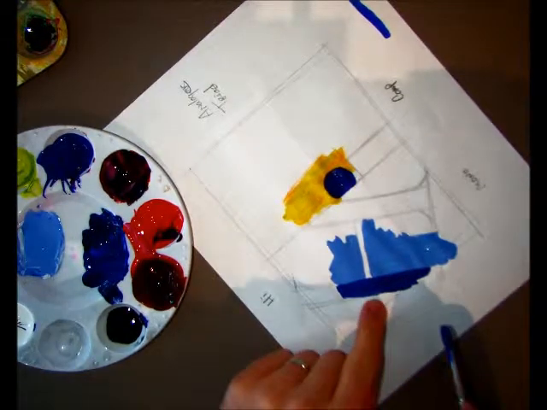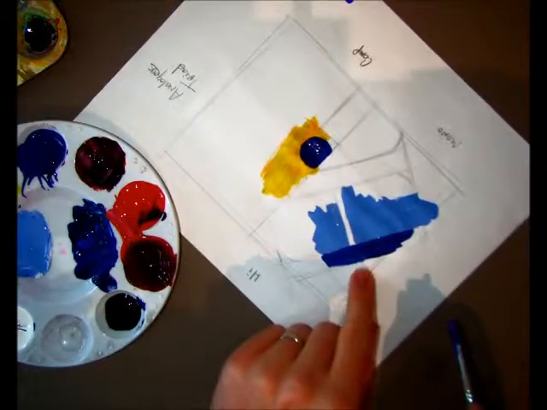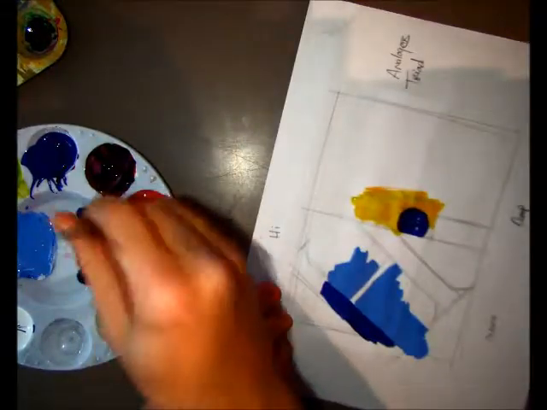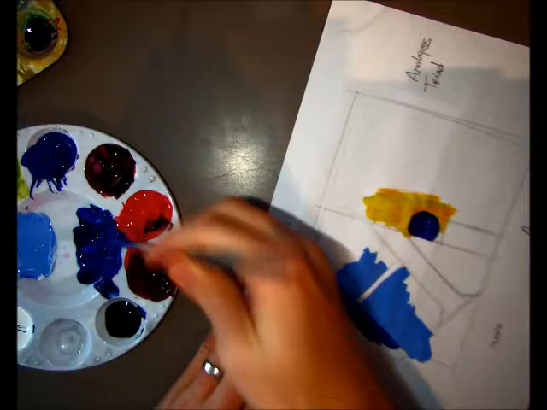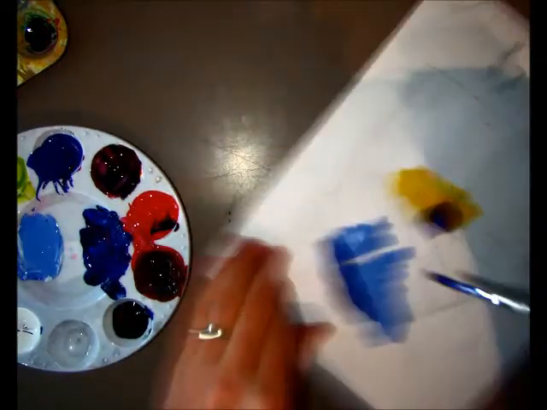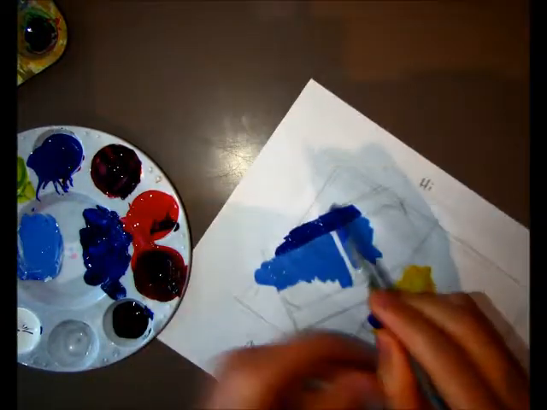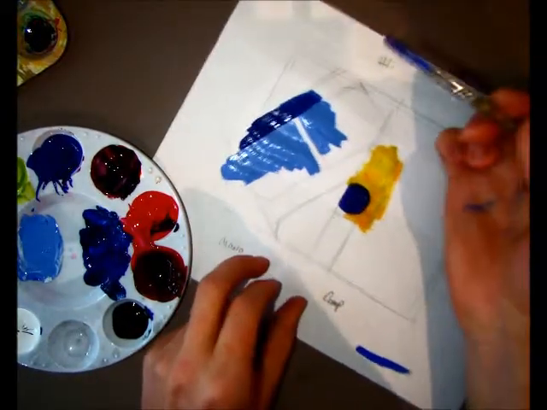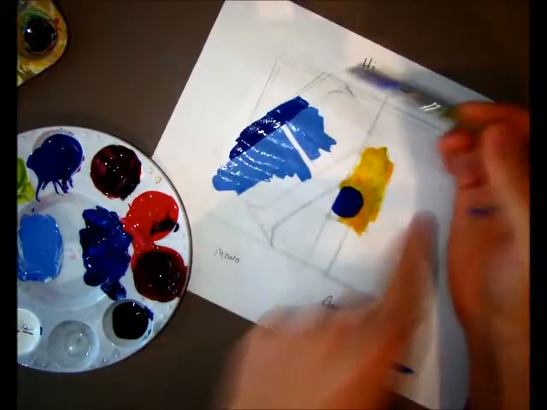So see, I got a little shloop right there. I don't know if you guys can tell. It's not a lot, but it's there. I want to be able to go back through, maybe load up that brush again, and come at it from a different angle, perhaps. There are a couple of techniques you can do. I can prop my hand up on my pinky if I have wet paint underneath here.